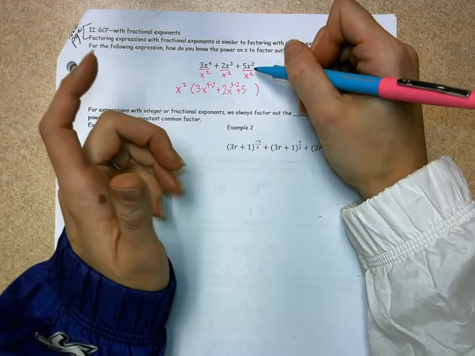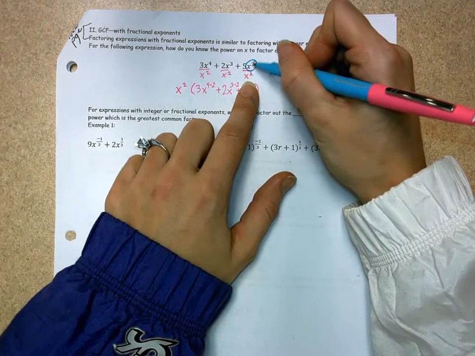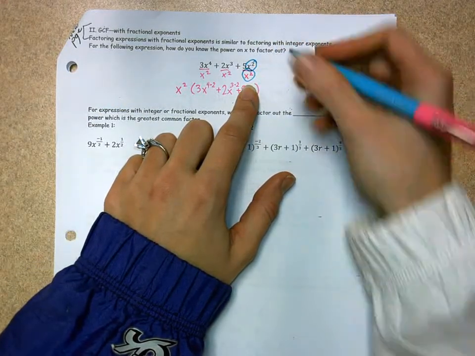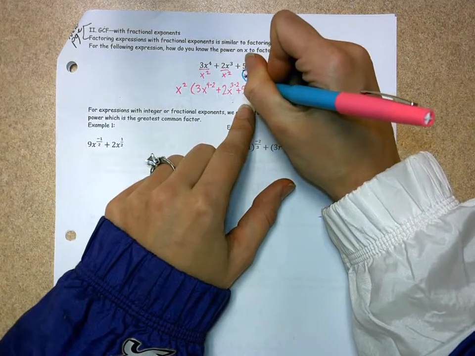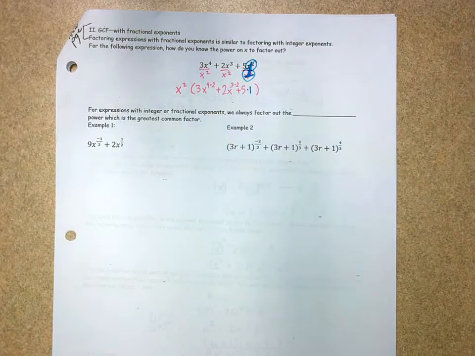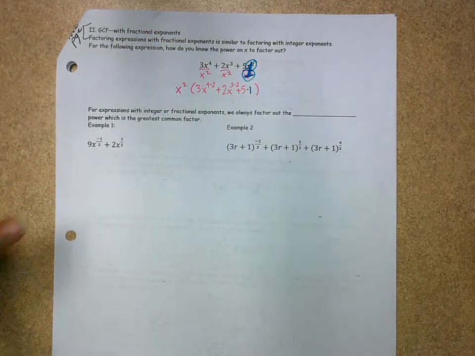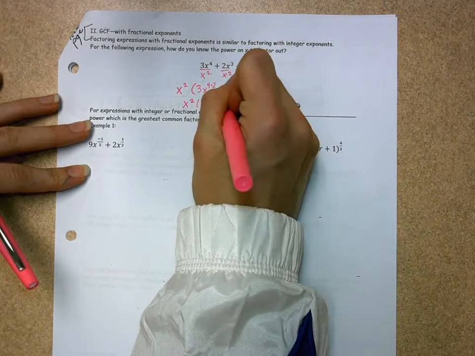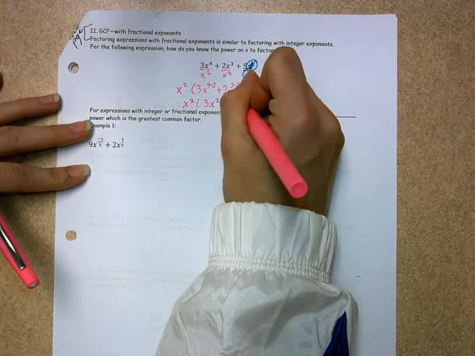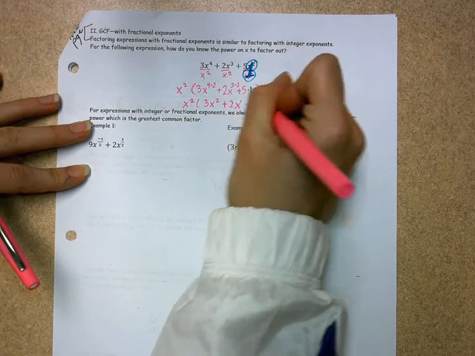But even easier to visualize, what is any number divided by itself? 1. Just 1. The number 1. So I could call this 5 times 1, or just 5. And that's how you know that this simplifies to x squared times the quantity 3x squared plus 2x to the first plus 5.